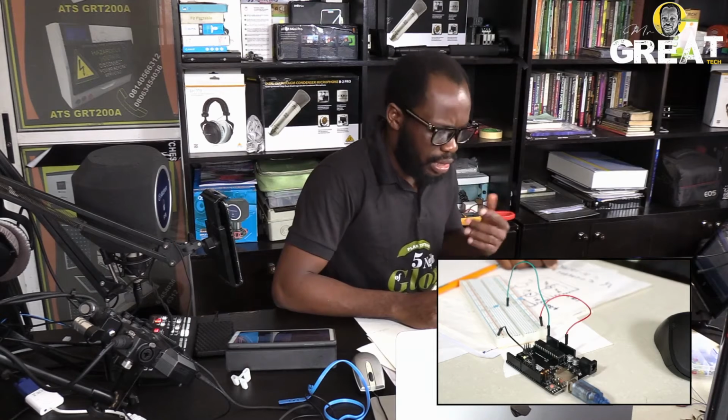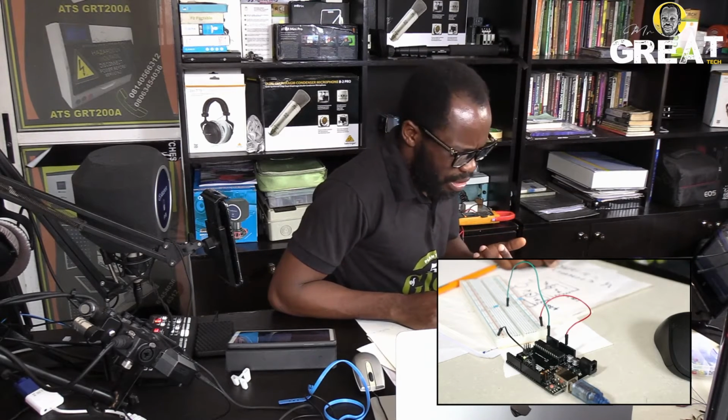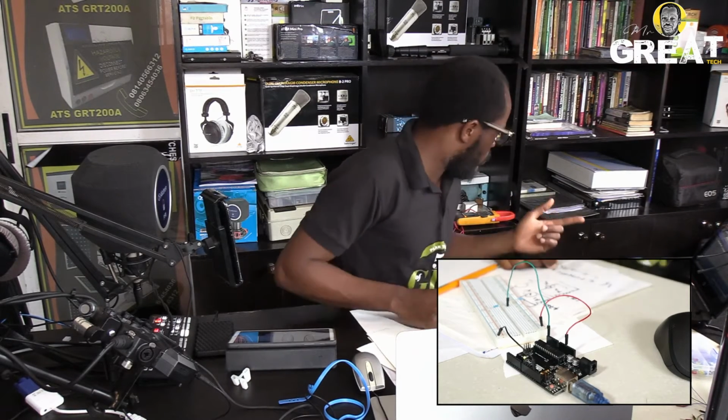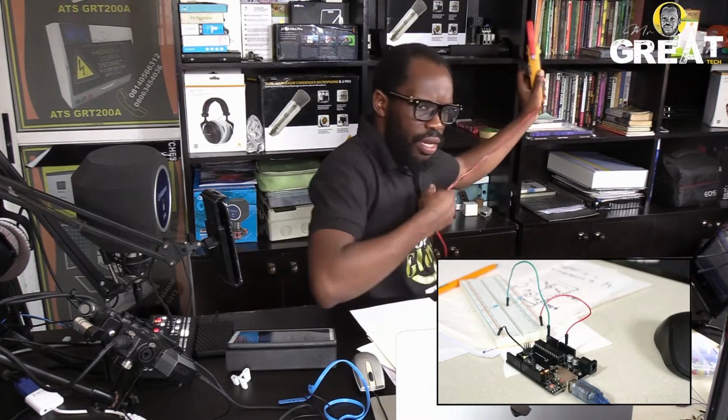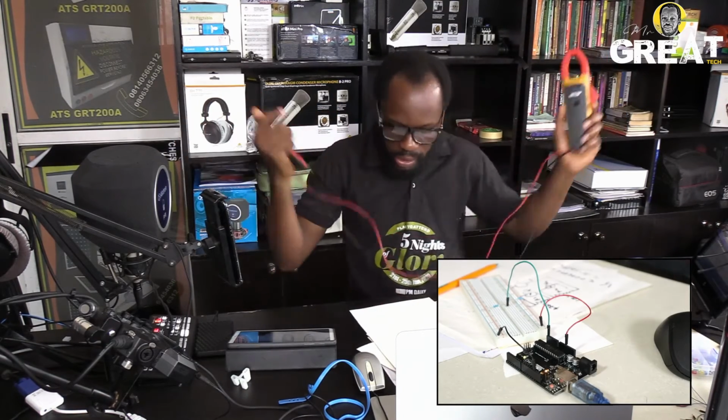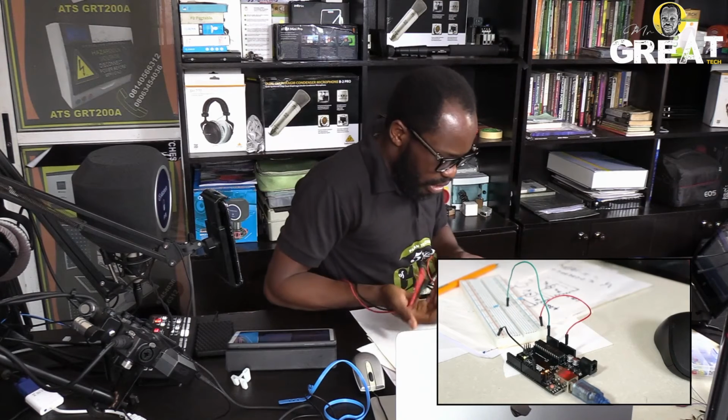Before that, we also try to read the voltages with a multimeter so that you can see what we actually meant by using the Arduino to read the voltage.